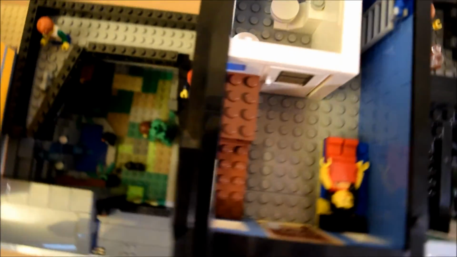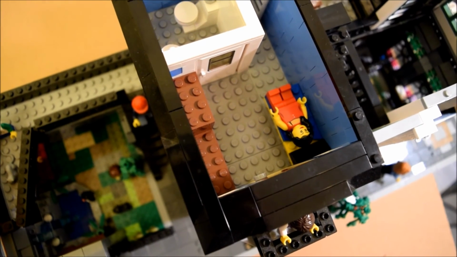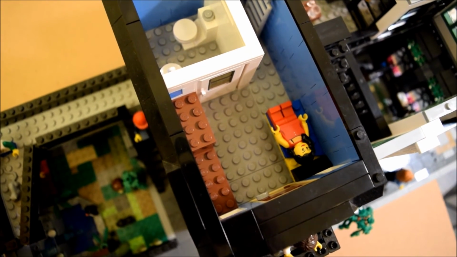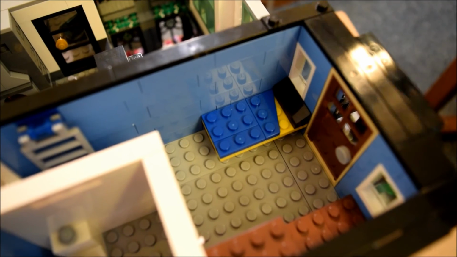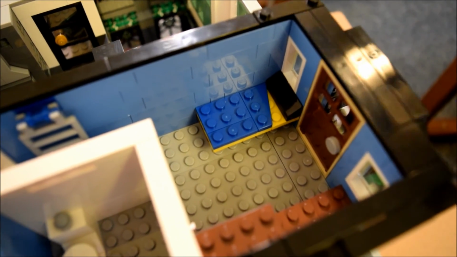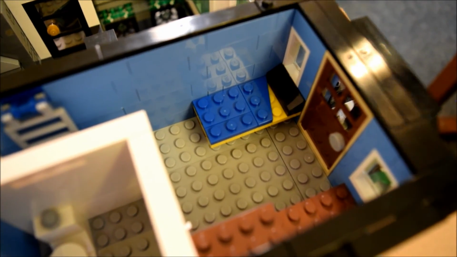I'm actually kind of pleased with how the bed looks, and I will take the lady off just to give you a better view of that. And there's the bed. It's not a whole lot, but I'm rather proud of it.